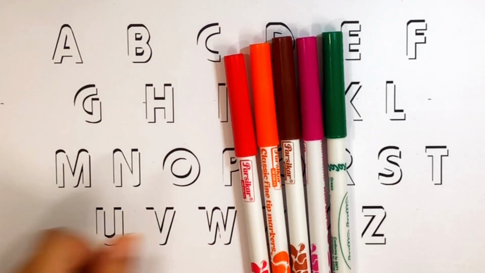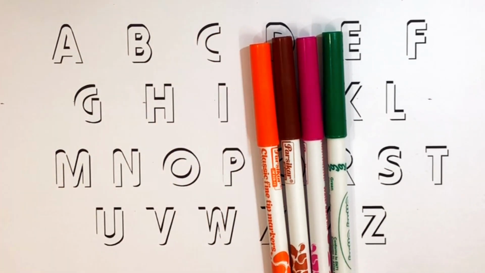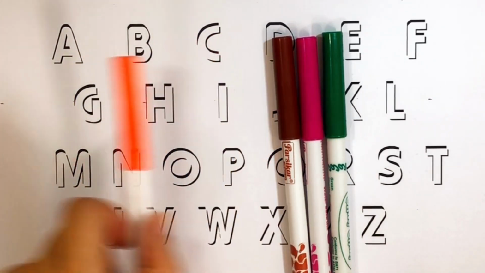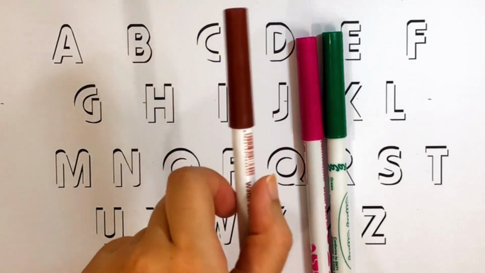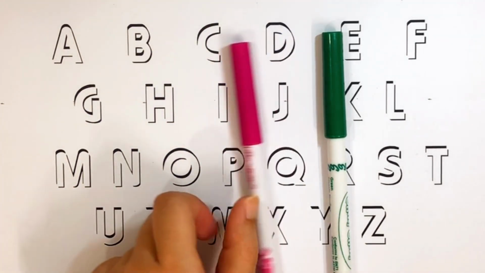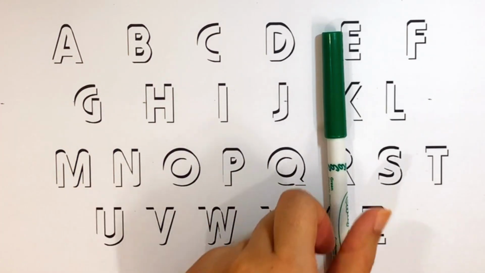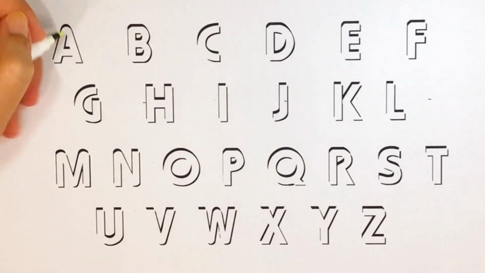Pink color, red color, orange color, brown color, dark blue color, dark green color.